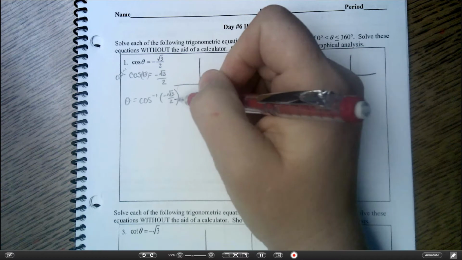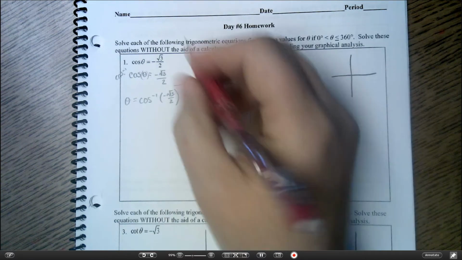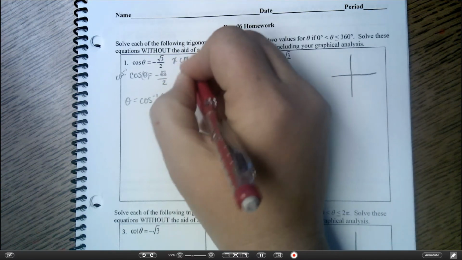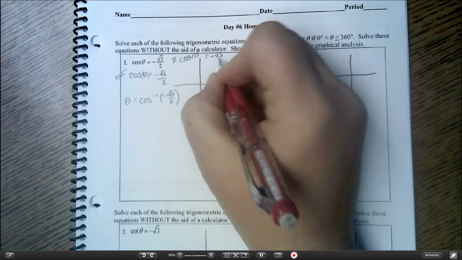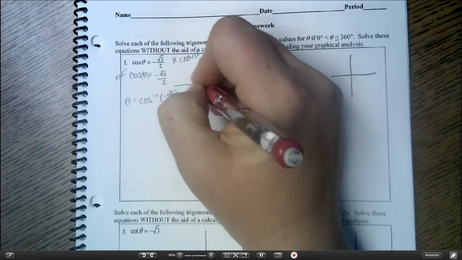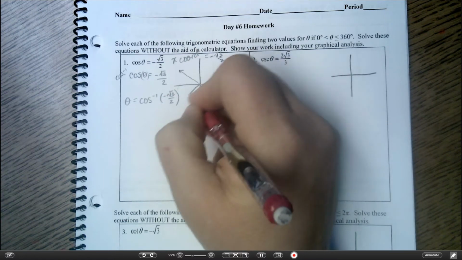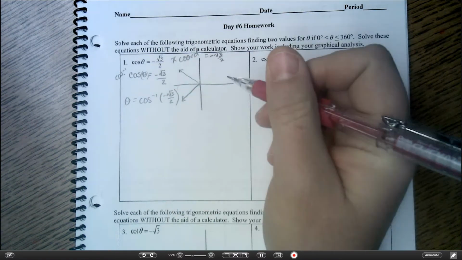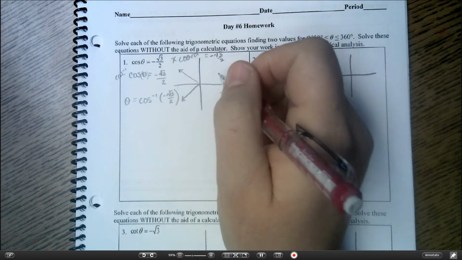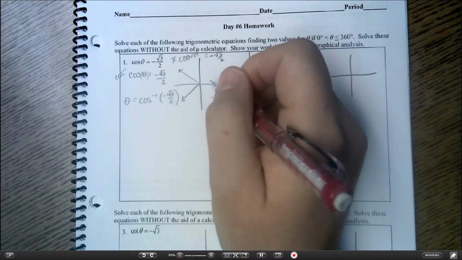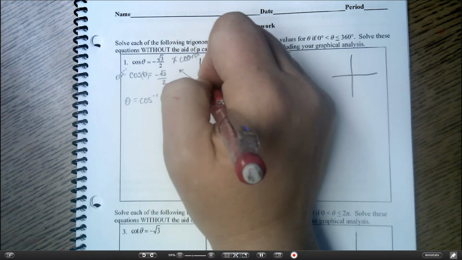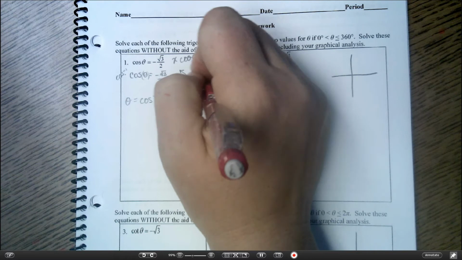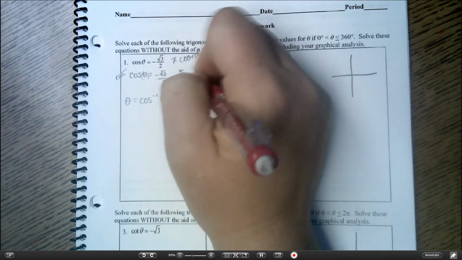So we know that cosine is going to be the x coordinate. And so the x coordinate is negative rad 3 over 2, which means we are in quadrant 2 or 3. And so we need to be able to identify that theta. And so if you noticed, this angle right here will have a reference angle.